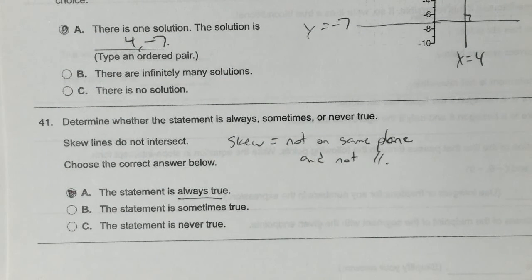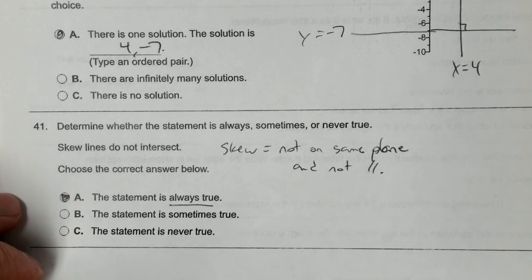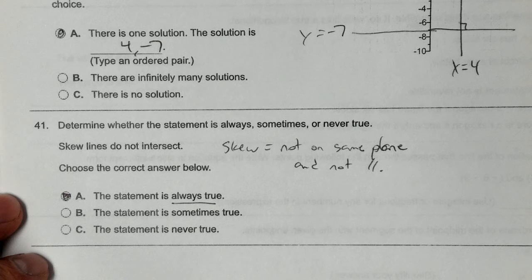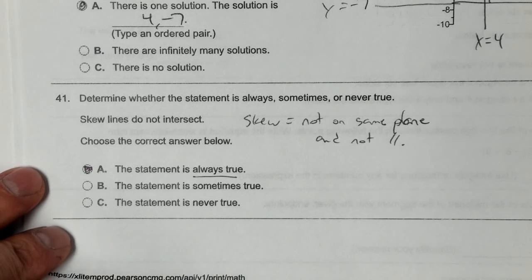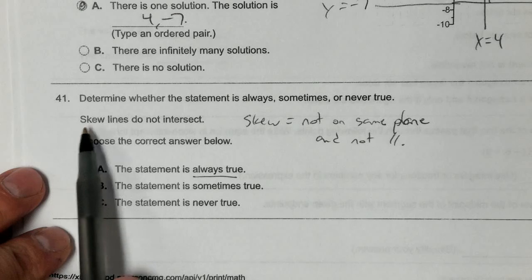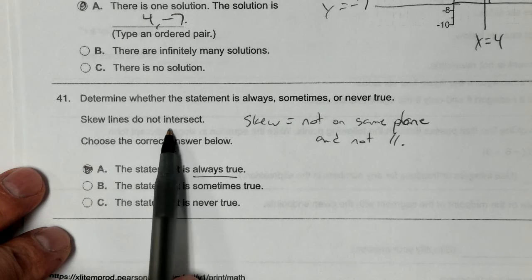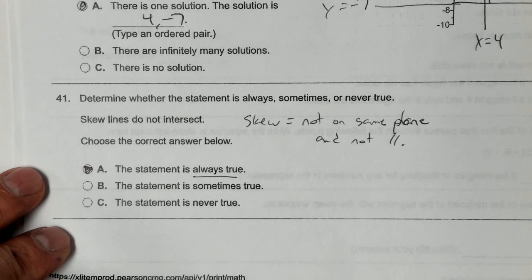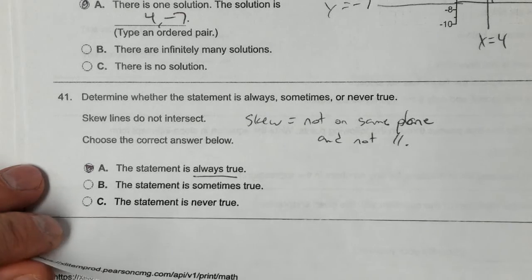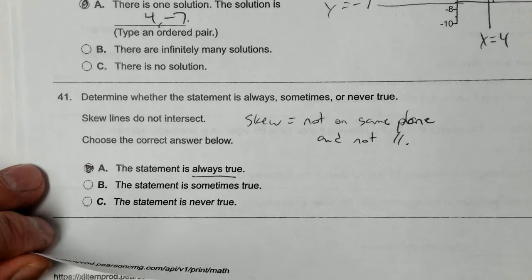So 41 is A. Always true. If it changed it and said perpendicular lines do not intersect, you'd say never true. Just think through whatever words are in the problem.